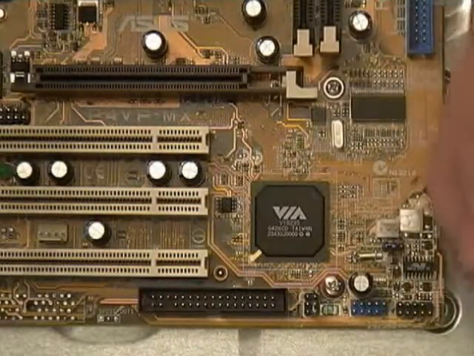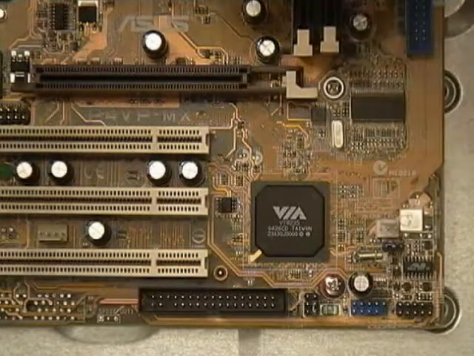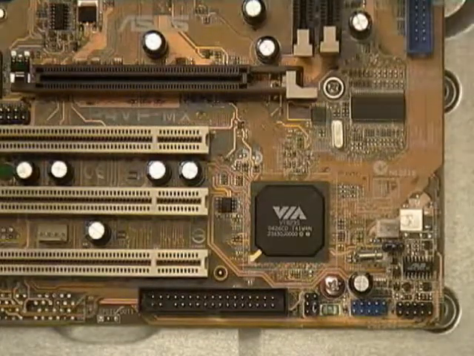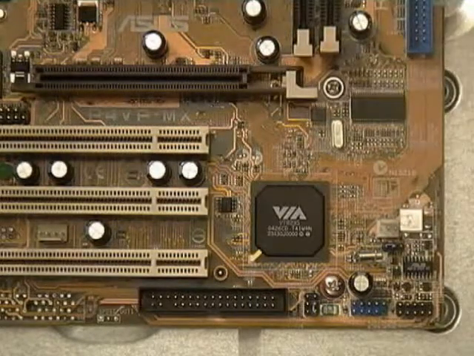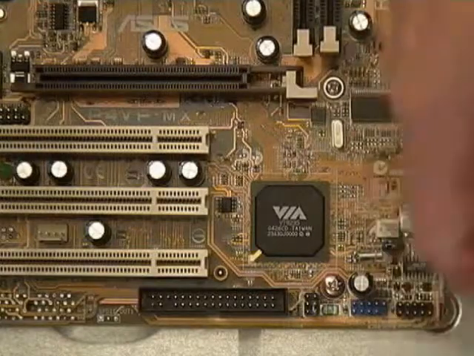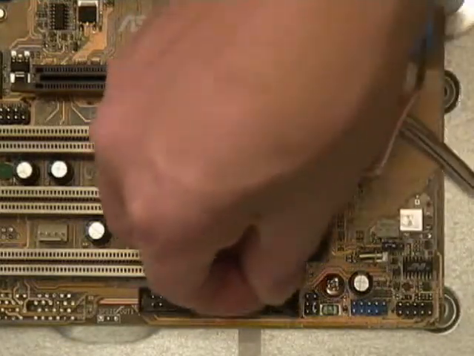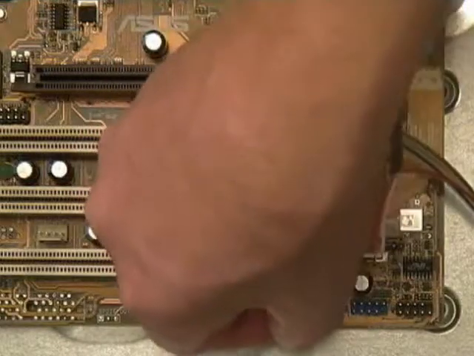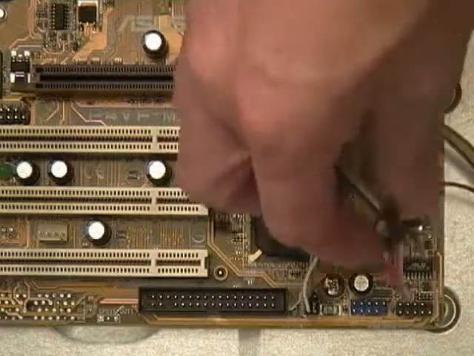For instance, the speaker wire goes on a connector here, and don't worry about memorizing where these locations are, because they'll be different on the system that you end up purchasing. I checked and found that the power LED light connects right here. It says P LED right above this, so the prongs right there.